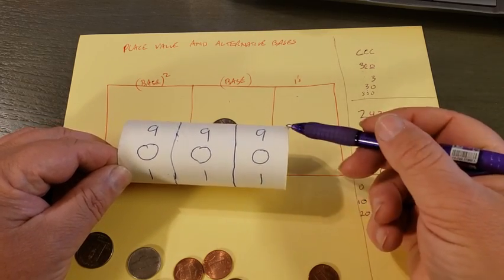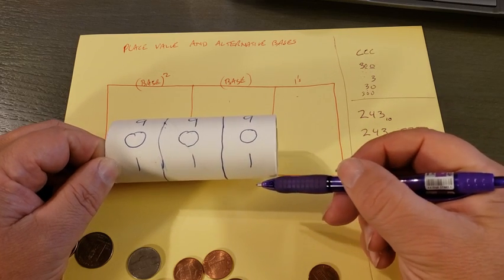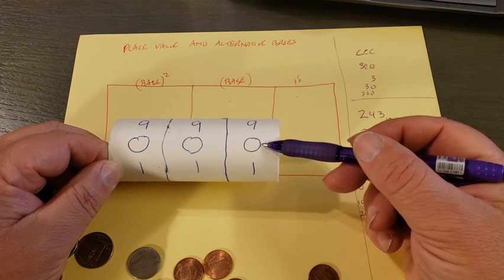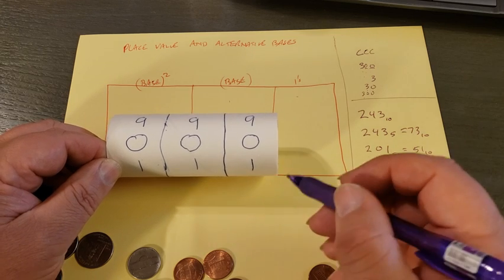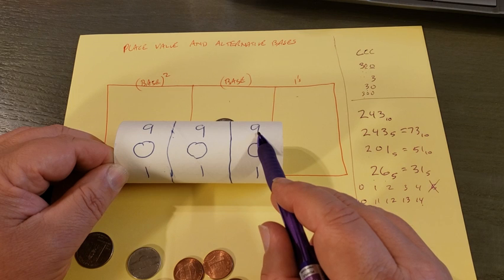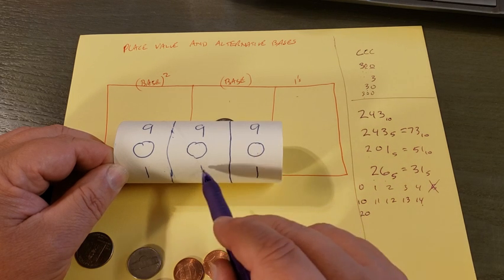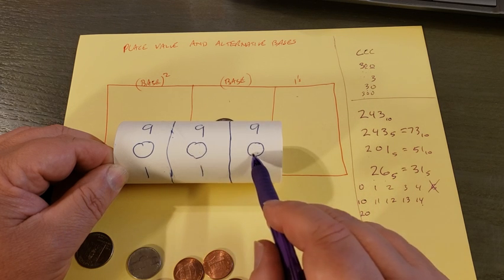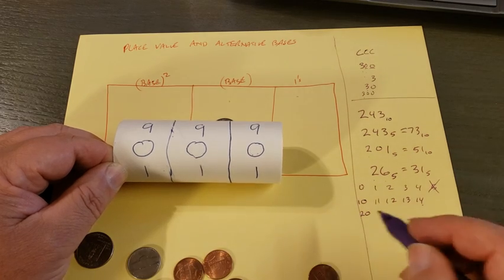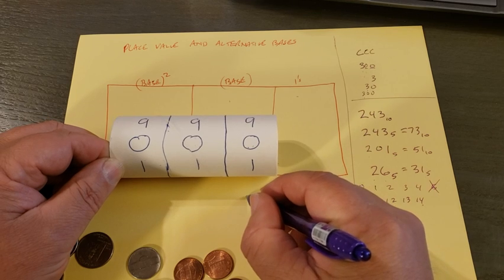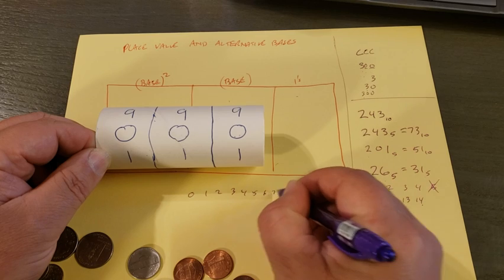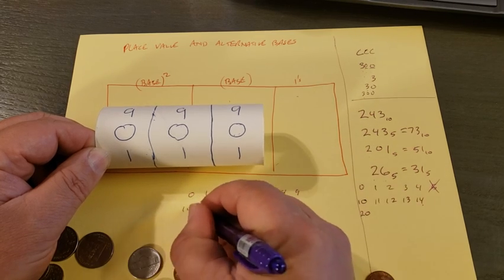Each wheel in base 10 has a 1, then a 2, then a 3, all the way up to a 9. Notice there's no 10. What I mean by there's no 10 is after you get to 9, you don't stay looking here. This one turns 1, and this becomes a 0. So in base 10, it goes 0, 1, 2, 3, 4, 5, 6, 7, 8, 9, and then back to 1, 0.